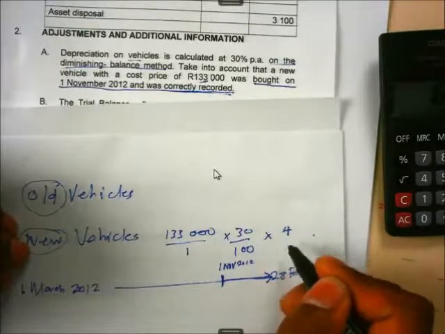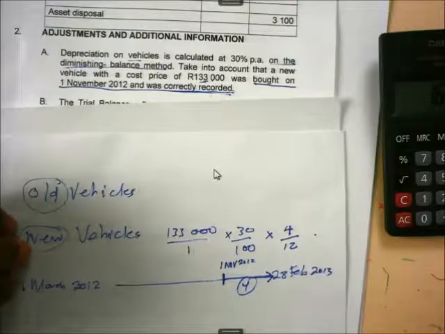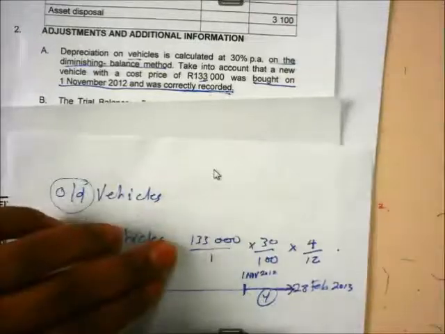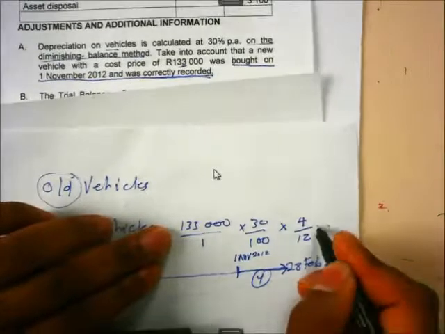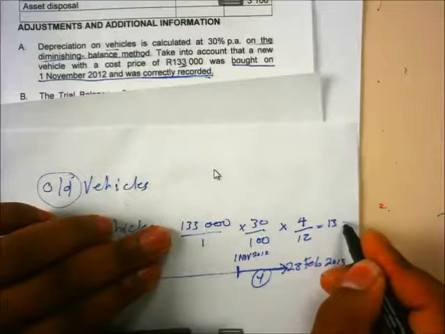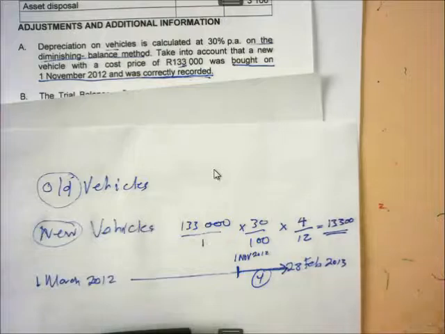Therefore, you multiply by 4 over 12. Then you'll have 133,000 multiply by 30%, multiply by 4 divided by 12. Then it gives us 13,300.